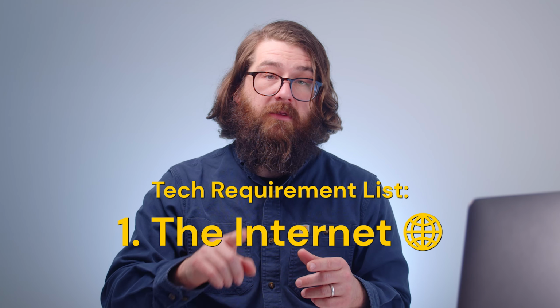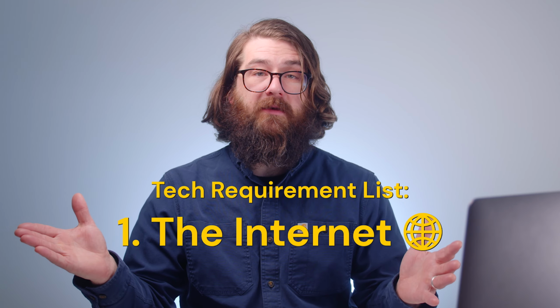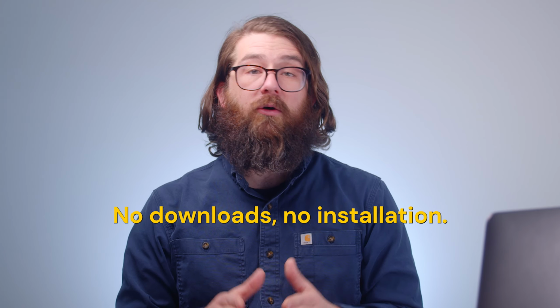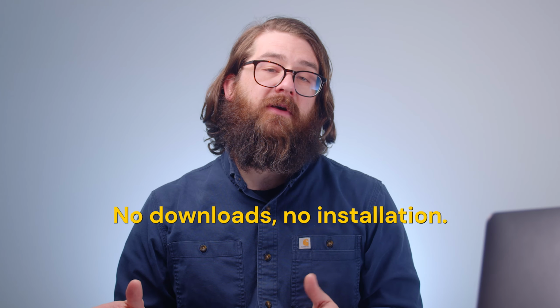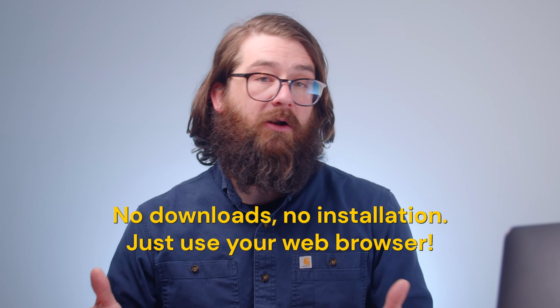Before we go any further, here's a list of our tech requirements. The internet, and that's it. You don't have to download our software or maintain it or any of that stuff. You just easily access Populi in a web browser.